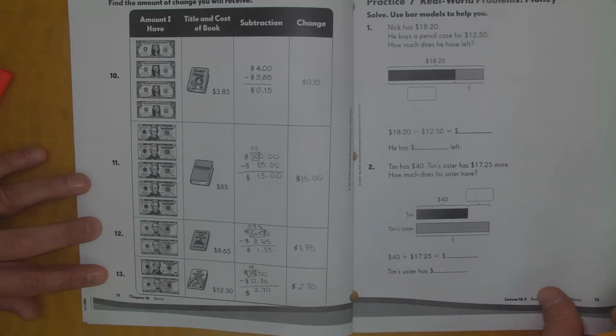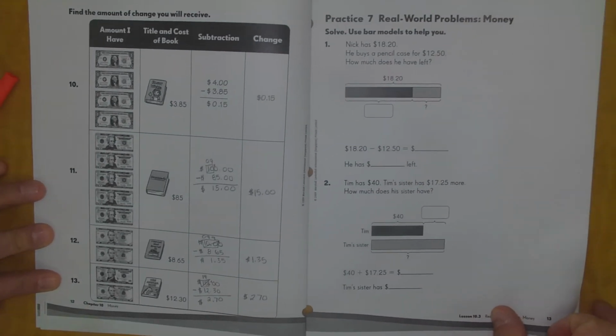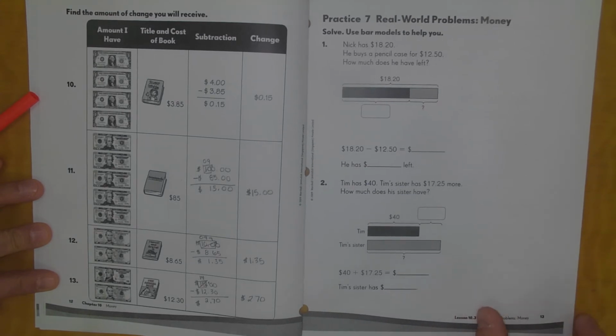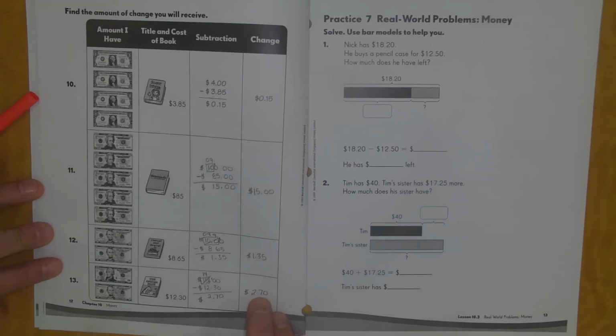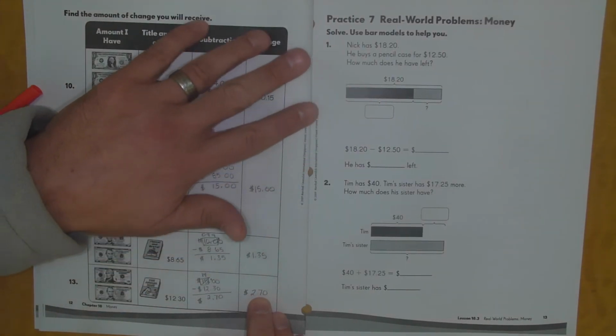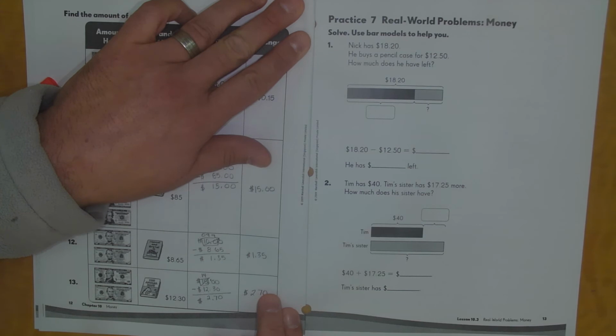I am going to move on to page 13, and I'm just going to have you do these first two. We're not going to go on to page 14. We'll save that for tomorrow, just to make sure we're not overloading you with different things.